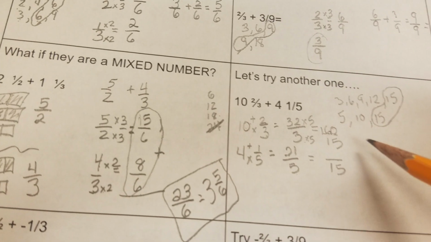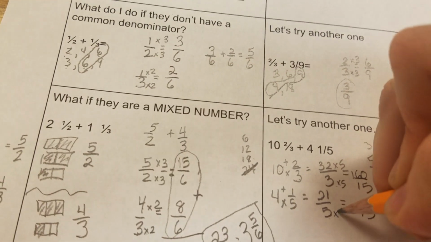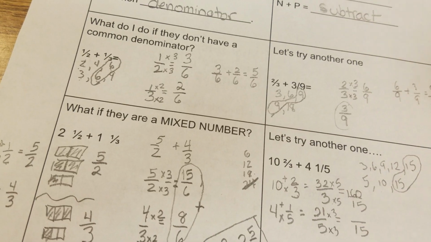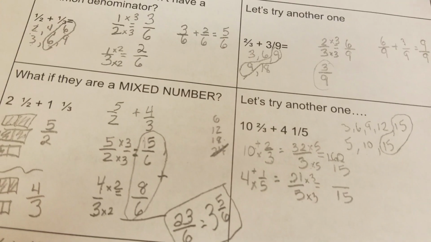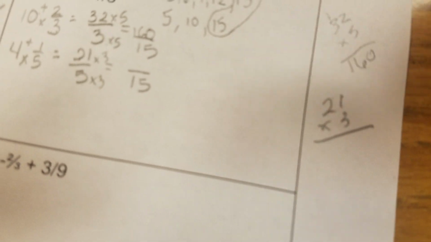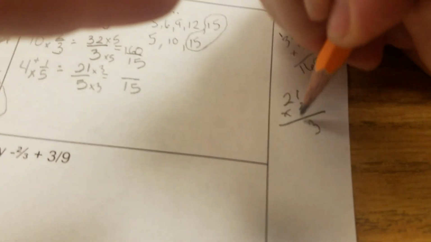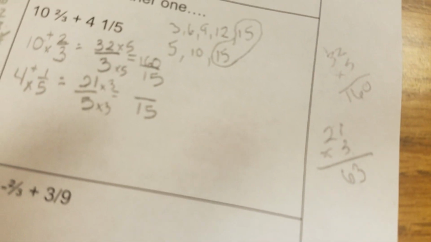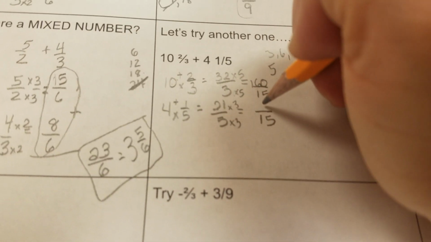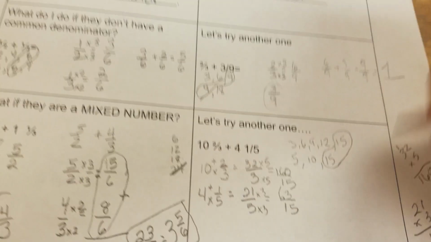This is a 5. Let's count. 1, 2, 3. Took me 3 times. So I got to multiply that times the denominator or numerator. Now, again, if you don't know 21 times 3, come over to the side and do 21 times 3, or add 21 up 3 times. 21 plus 21 plus 21. 3 times 1 is 3. 3 times 2 is 6. Pretty simple. Come back over. 63. Now, we just have to add these, right?